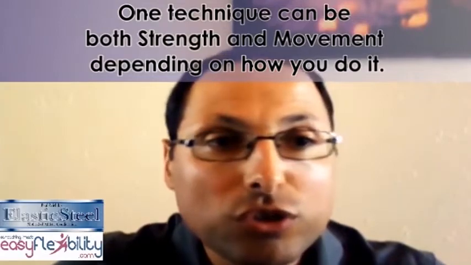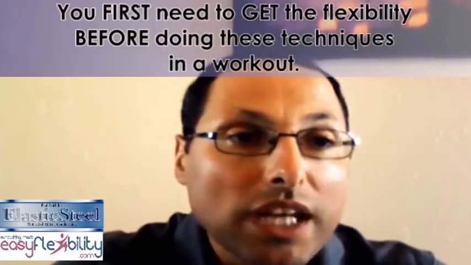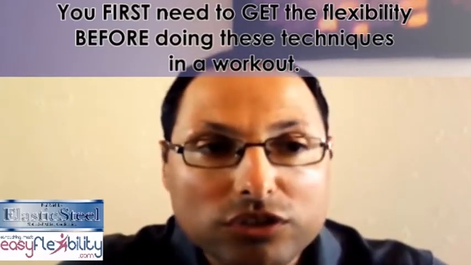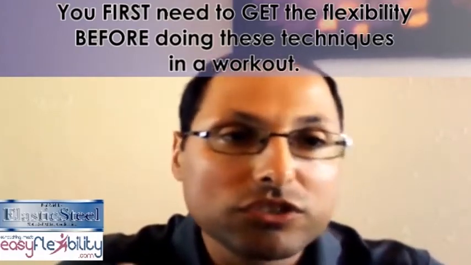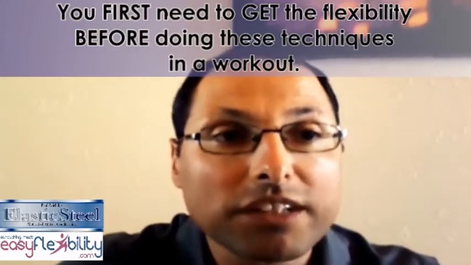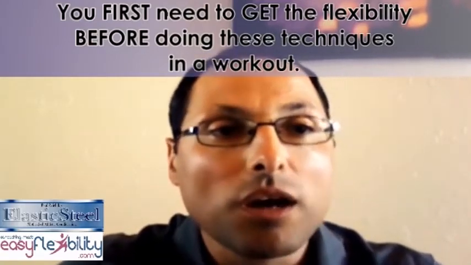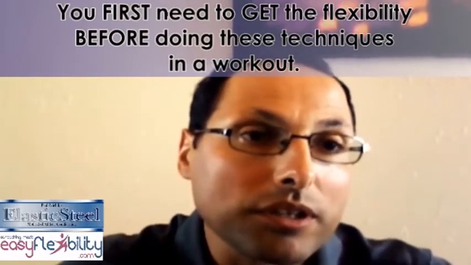Quick note, in order for you to retain flexibility, you need to have that flexibility to begin with. What that means is that in the beginning of the workout, you work on your flexibility, you do kinesiological stretches till you get deeper. Once you get deeper, that's when you start doing the strength techniques, movement habituation technique, and then you try to keep that flexibility, but first you need to get it. So if you do these techniques without developing the flexibility first in your workout, it's not going to work.